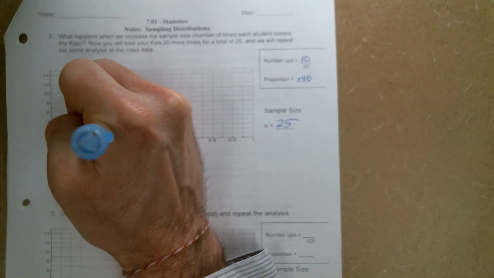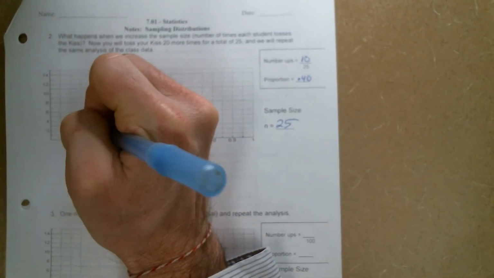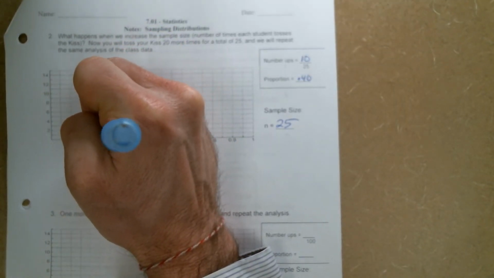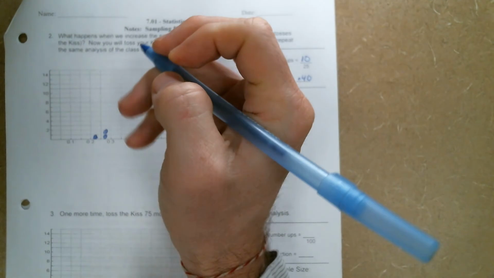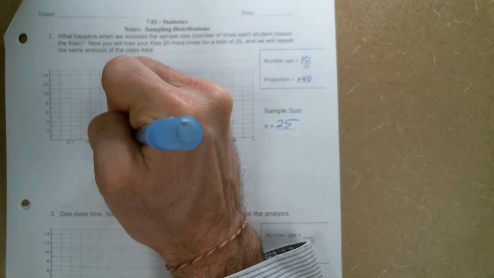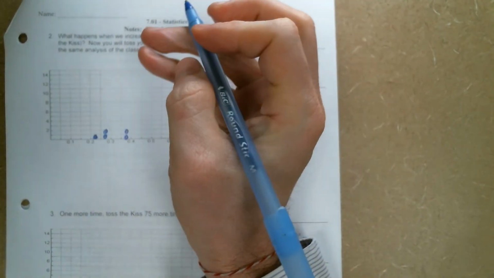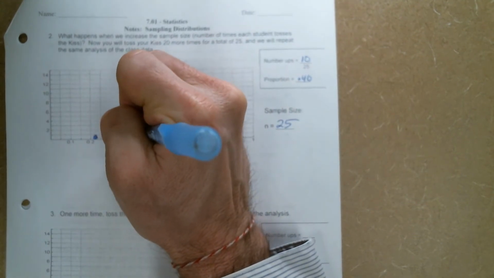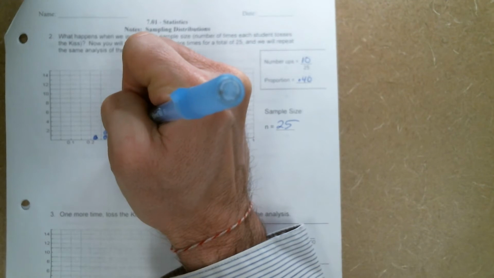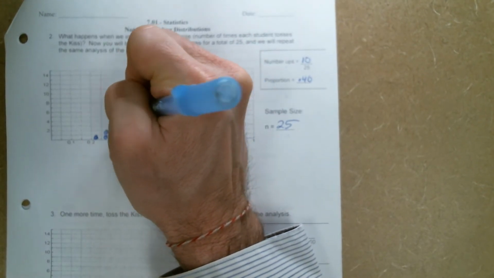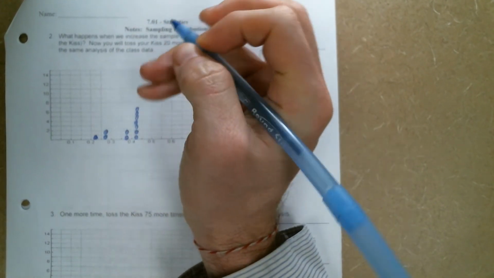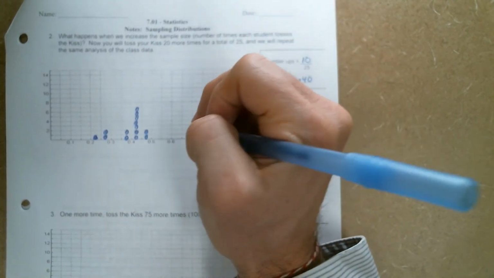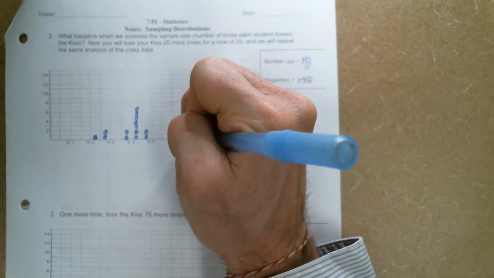So I'm going to put 1 dot in here. I'm going to put 2 dots right next to that. I'm going to put 2 dots here right below 0.4. I'm going to have 1, 2, 7 in this one. So a lot of people ended up right in here. 3, 4, 5, 6, 7. And I'm going to have 2 right next to that. And I'm going to have 1 way out here underneath 0.7.